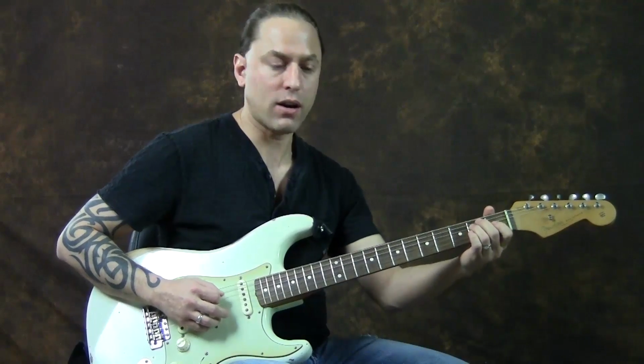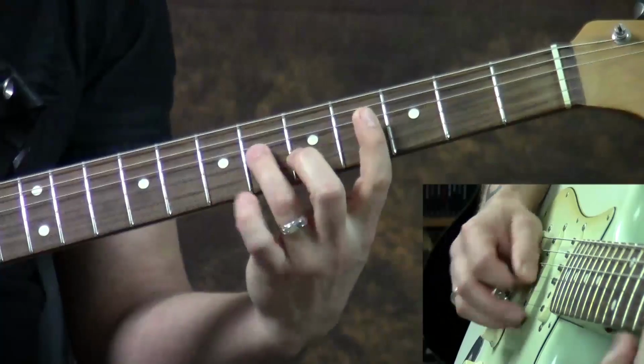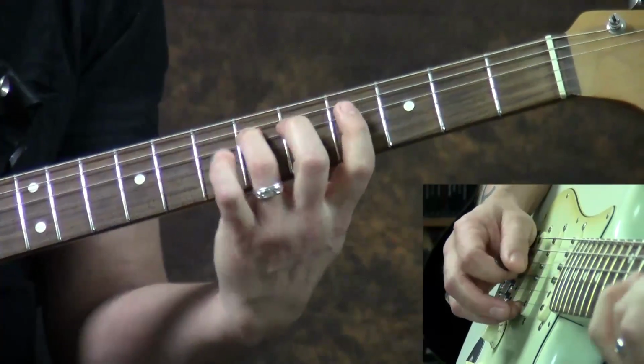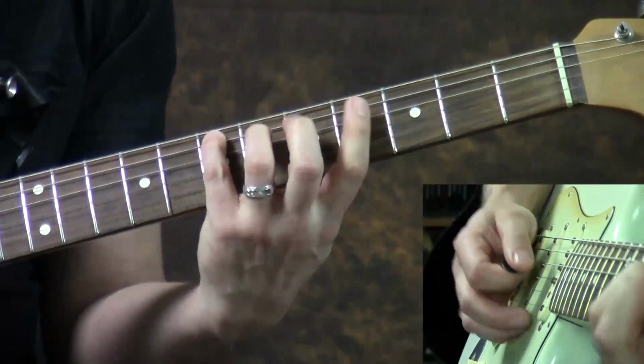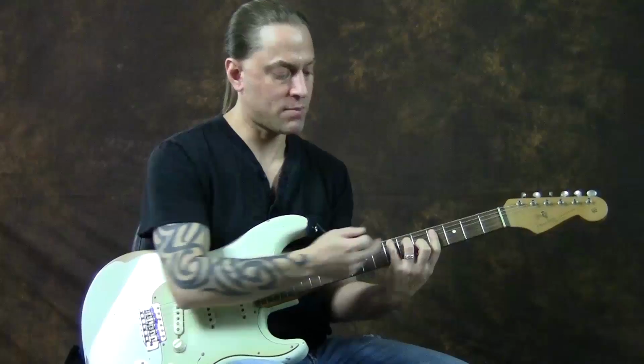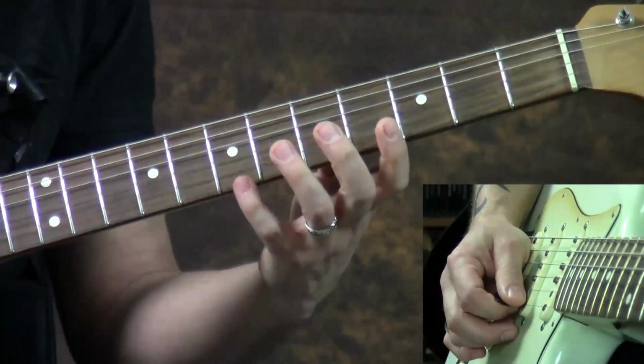So I'm going to start down here and I'm going to go. Right there. There's my E chord, right? It's my C shape of my E chord. So I got that wonderful arpeggio sitting right there.